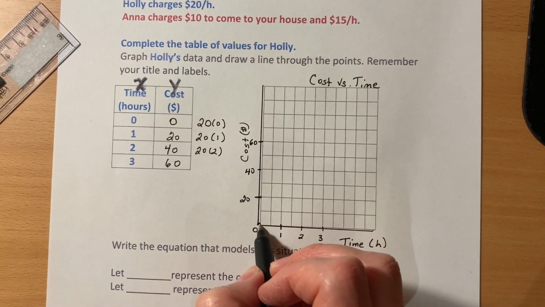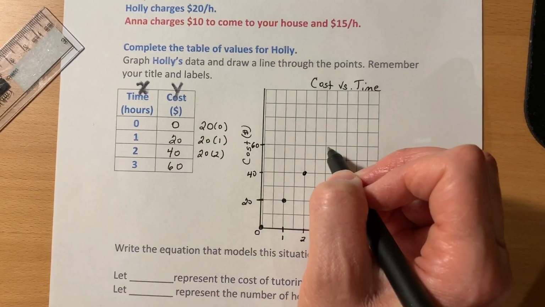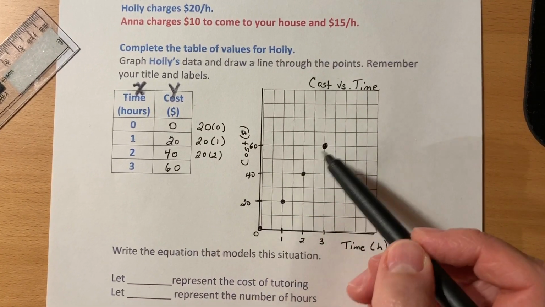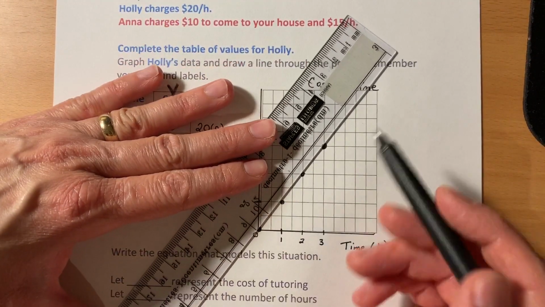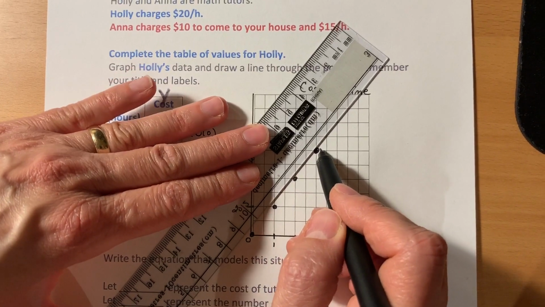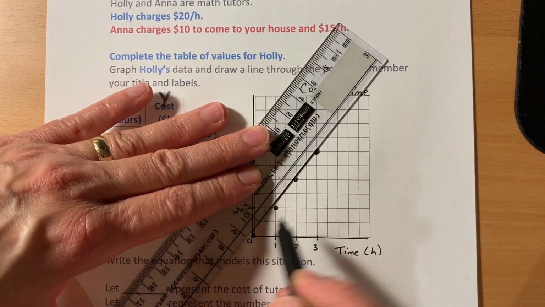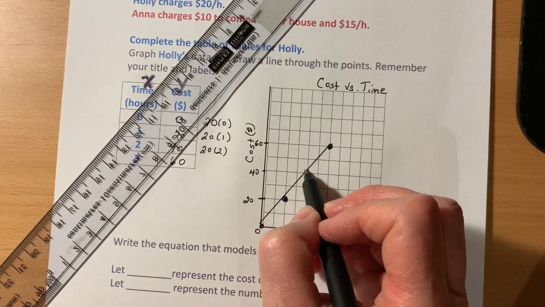So I got 0, 0; 1 hour, 20; 2 hours, 40; 3 hours, 60. This is not a scatter plot. This is a line. You must connect your points with a ruler. If you don't use a ruler and it's not straight, you don't get full marks. If you don't connect your points, you don't get full marks. You need to connect them. Oops, it should be like that. Okay, so there's my line.